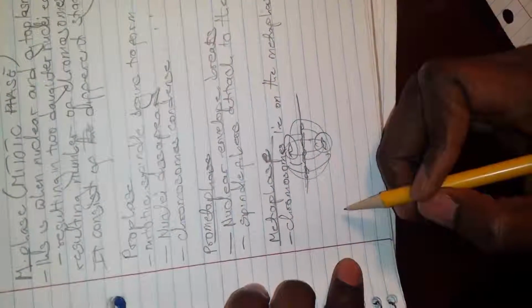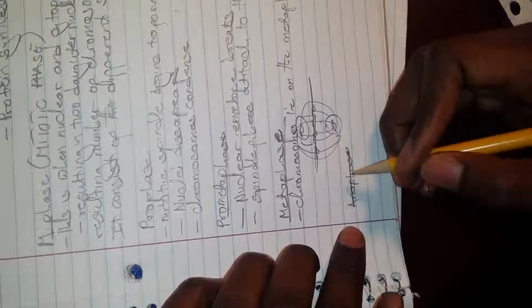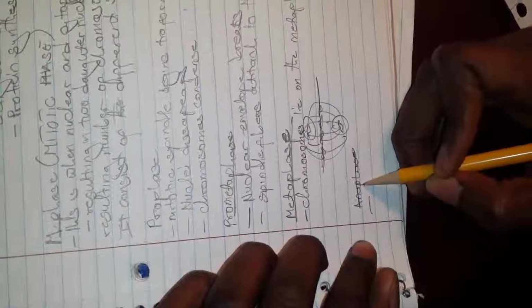Then the anaphase. This begins when the sister chromatids split, and the chromosomes are pulled to opposite poles of the cell. Then you head on to the telophase.